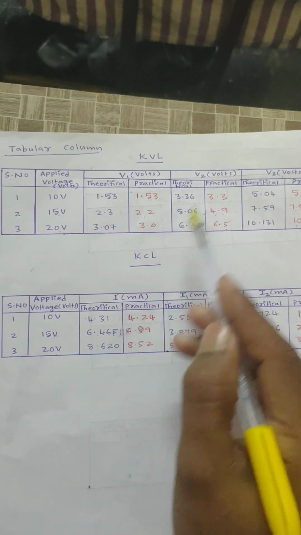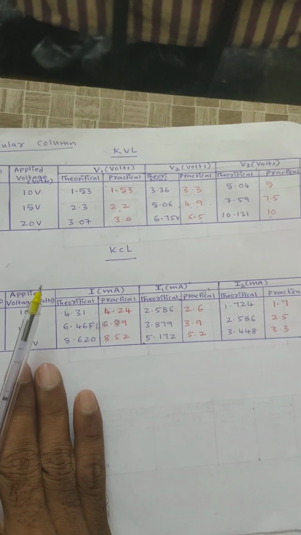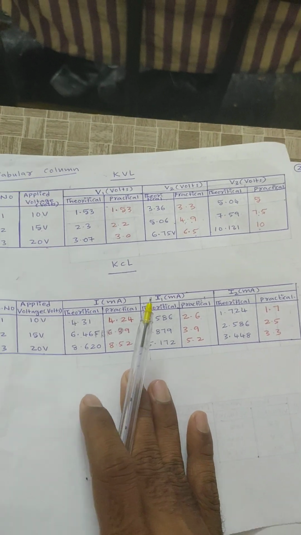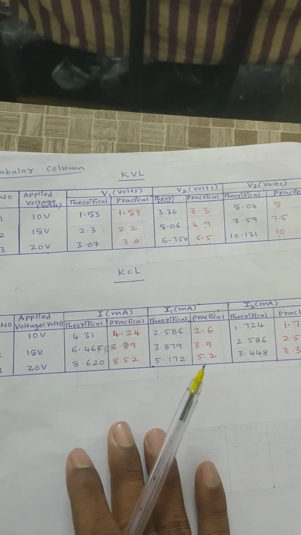Theoretically these are the readings, and these are the practical readings. Theoretically and practically, in this way we can do the experiment and calculate the theoretical values.